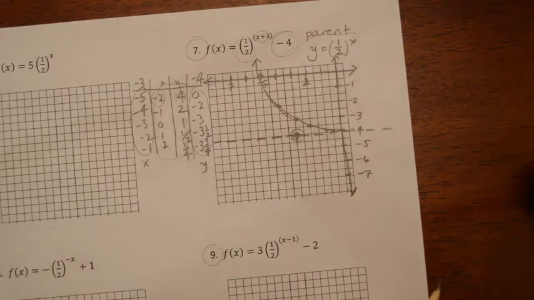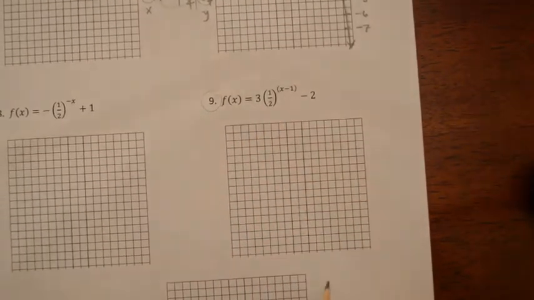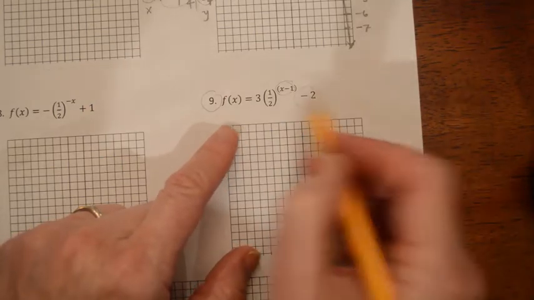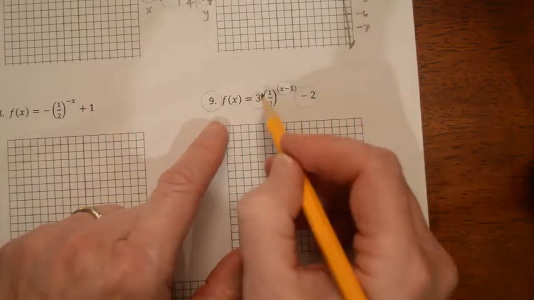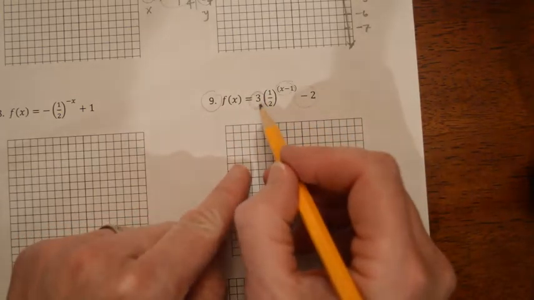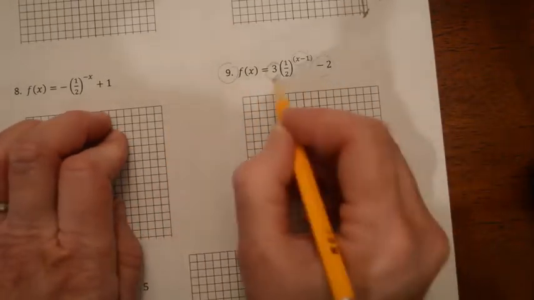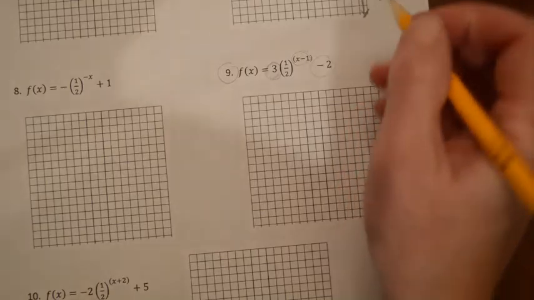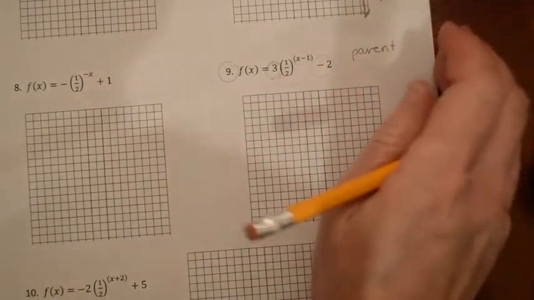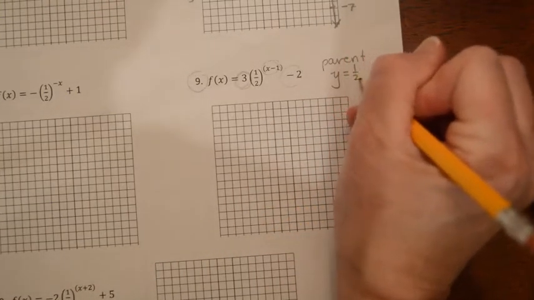All right, let's take a look at problem number 9 because this has one of each type of transformation. It has a shift to the right, it has a shift down, and it has a stretch of 3. So this is new. And so we didn't get to see that when we did the log ones. I want to make sure that you see that here. Again, this is so tight in here. I'm so sorry. Again, the first question would be, what is the parent? And the parent is whatever the function is with all those extras stripped away. So this would end up being y equals 1/2 to the x.